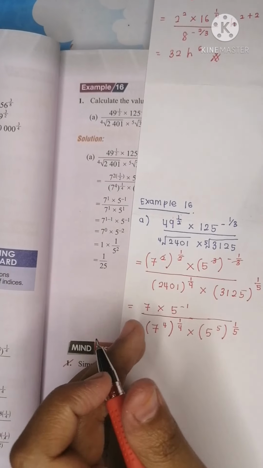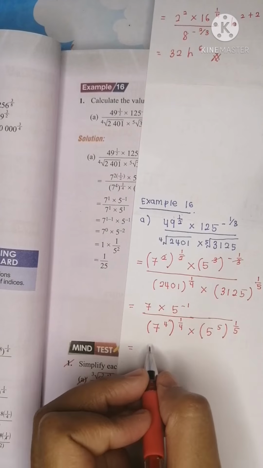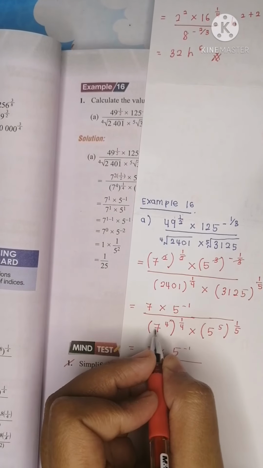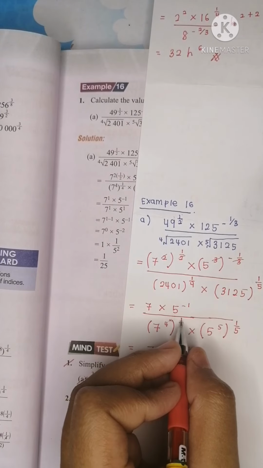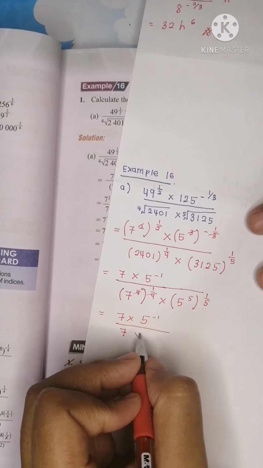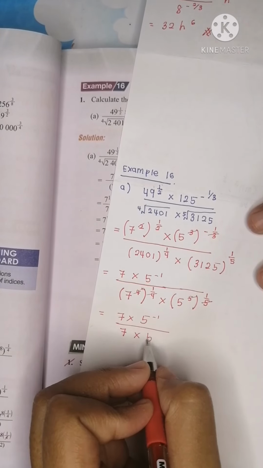Now this one we know that we can, 7 multiply 5 to the power of -1. Okay, 7 to the power of 4 times 1 over 4, so we can cut, then the answer will be 7 only. So multiply with this one, we also can cut, so it will become 5 only.